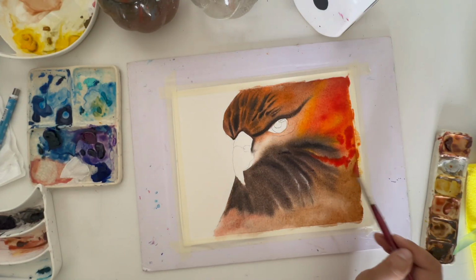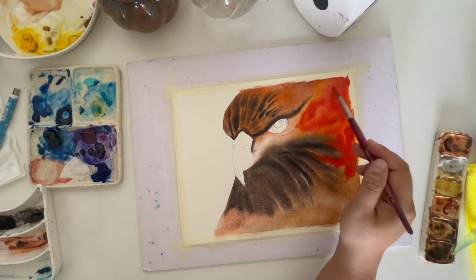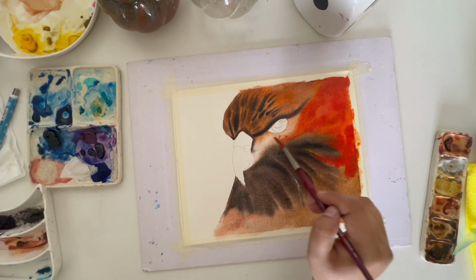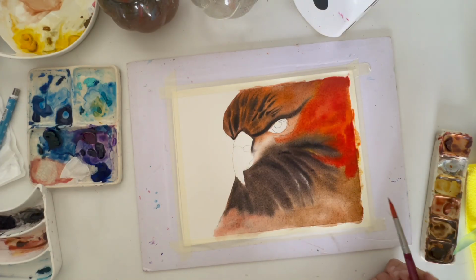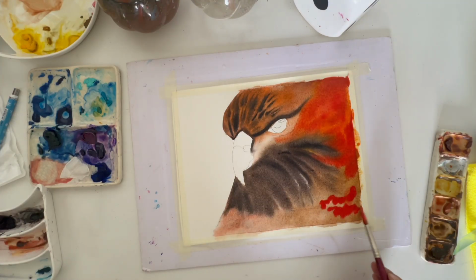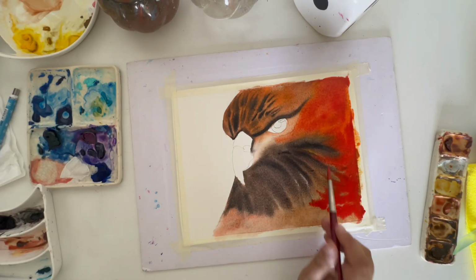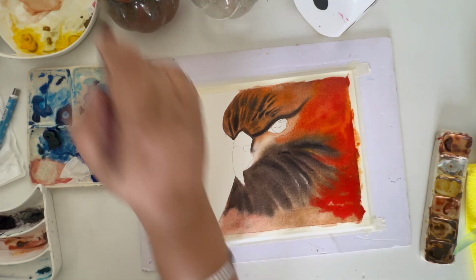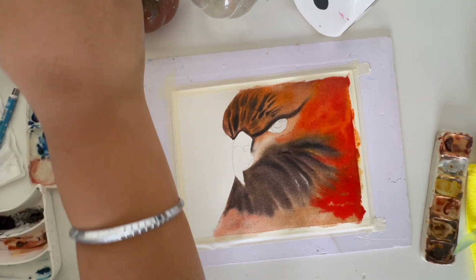Watercolor tends to dry a little lighter, so make sure that you are redefining your values. And I have again put a lot of water on the paper, so that I'm working wet on wet to keep it soft and focused. It is very important that we are working wet on wet for this particular subject.